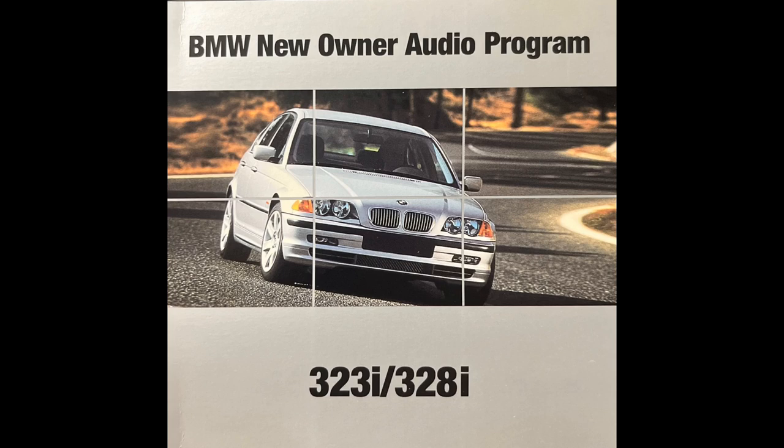Setting the clock. Use the clock reset button to adjust the clock. Turn to the right to set the clock ahead, and to the left to set the clock back. Press the button to change the display from 12-hour to 24-hour mode.